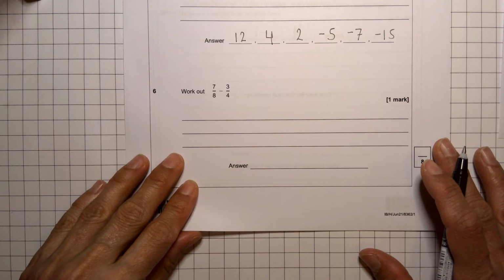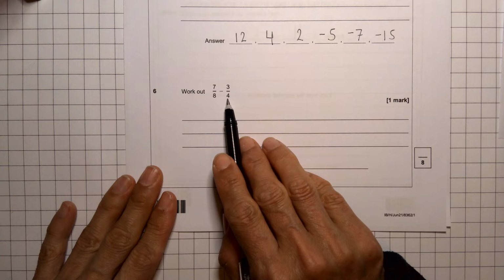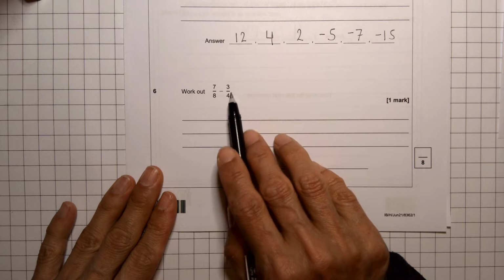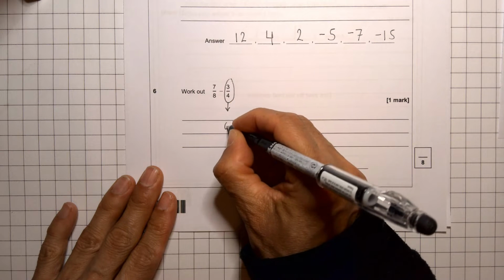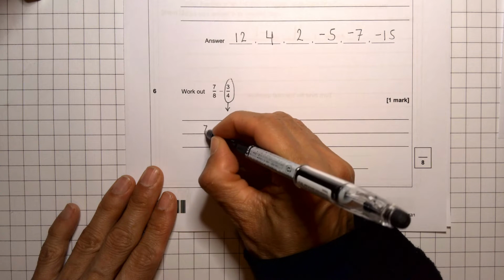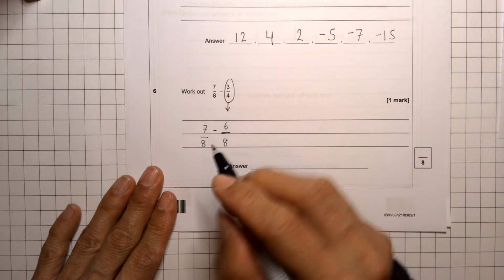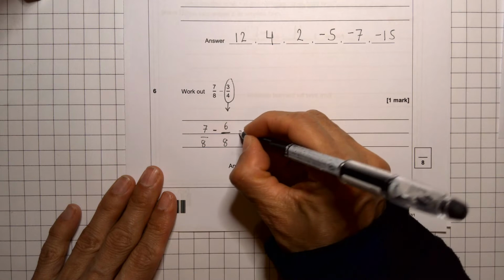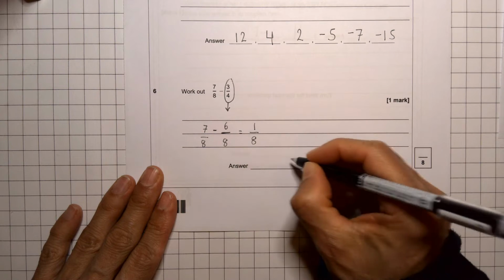Question 6 is a calculation to do with fractions, and in this case you notice the denominators are not the same, and we would like the denominators to be the same. But you spot that they've been very nice and they've given us 4 and 8. So what I could do is, if I double that whole fraction, I will have a 6 over 8. Here I had a 7 over 8, and now we have the denominators the same. We're taking away. Since the denominators are the same, we can keep the denominator, and we can say 7 take away 6 is 1. So the answer for this is going to be 1/8.